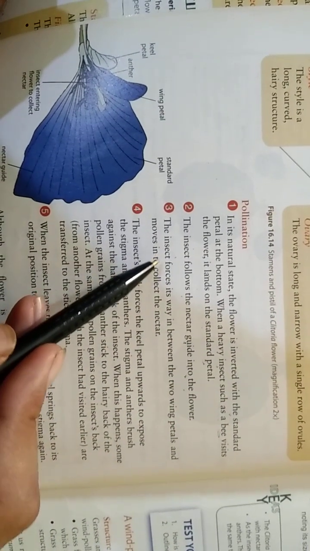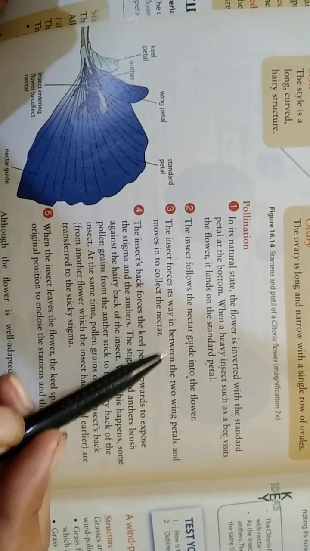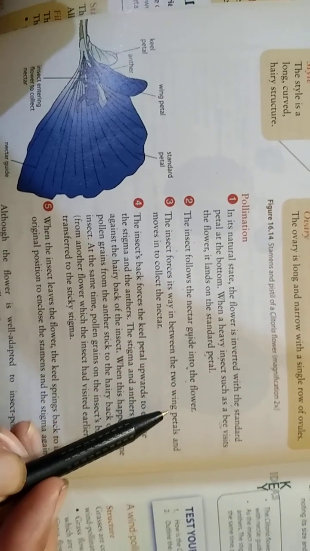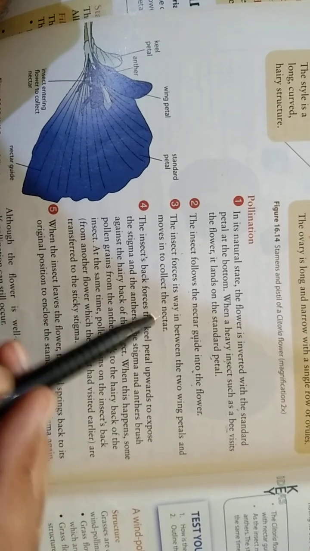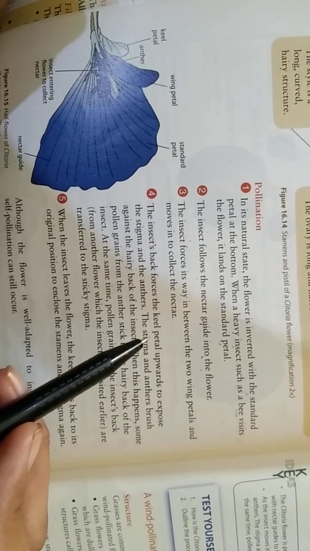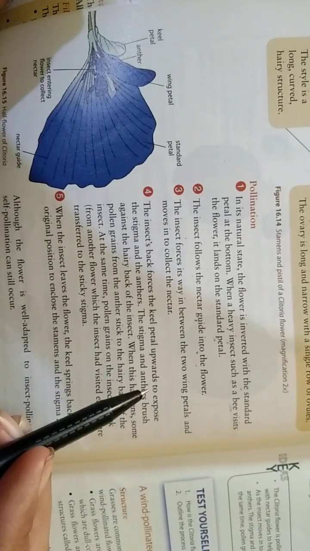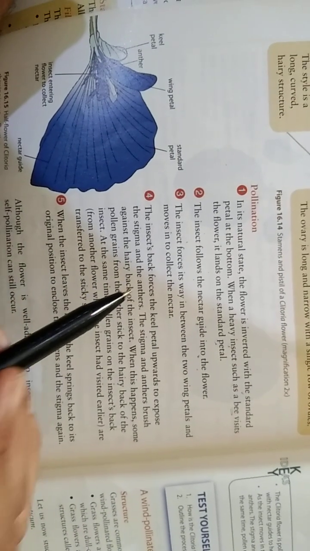The insect crosses its way in between the two wing petals and moves in to collect the nectar. The insect's back forces the keel petals upwards to expose the stigma and the anthers.